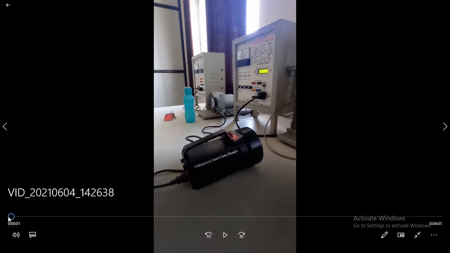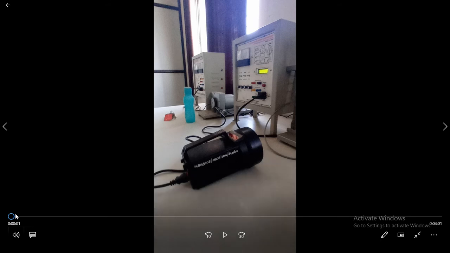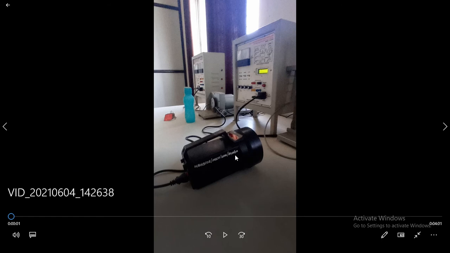Hello friends, in this experiment we are going to discuss the stroboscope. So stroboscope basically is a non-contacting type speed measurement device. So without connecting with a rotating shaft or rotating disc, we may be able to measure the speed of that rotating disc. Okay, so for that purpose we require one setup.